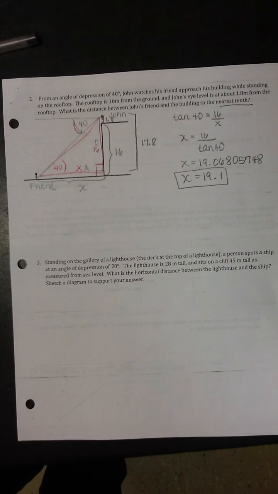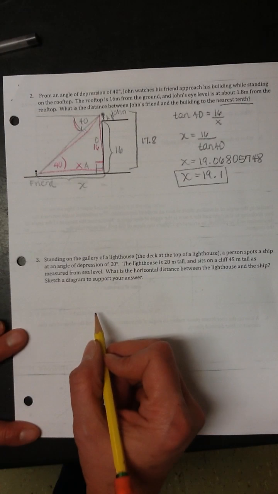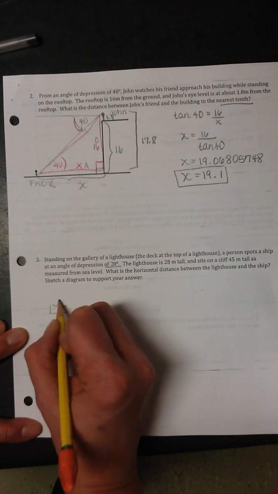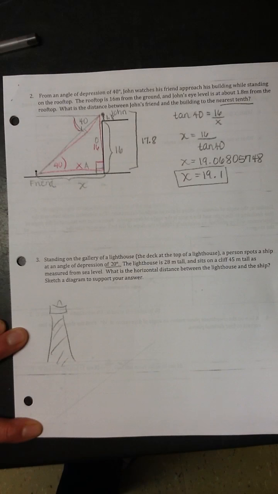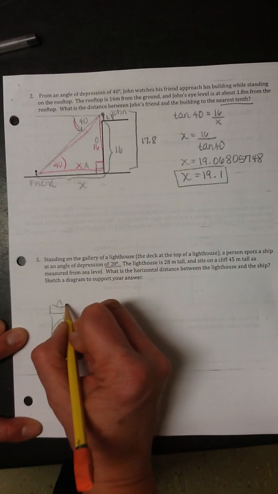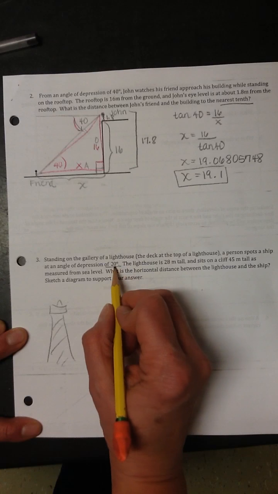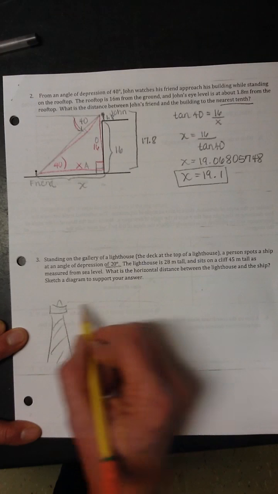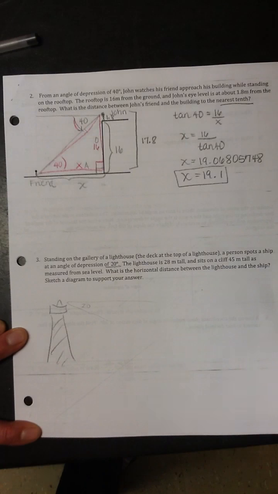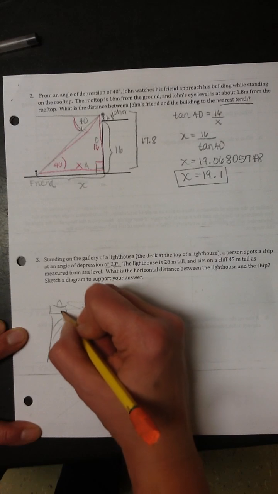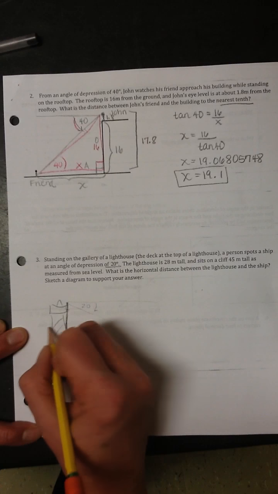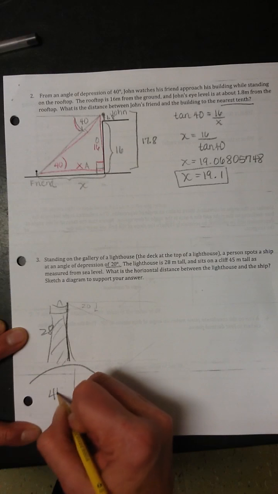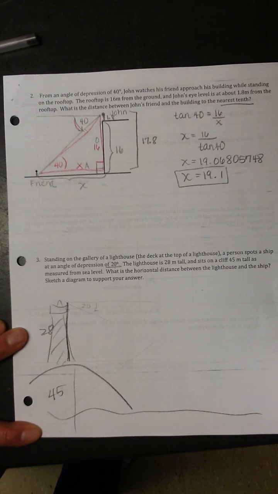Question 3, standing on the gallery of a lighthouse, that's the upper deck of the lighthouse, a person spots a ship at an angle of depression of 20 degrees. So I need to kind of draw a little lighthouse here. Remember, doesn't need to be anything fancy. And it says that there's a person standing up here and they spot a ship with an angle of depression of 20 degrees. So I know that somewhere up here I'm going to have this angle of depression of 20 degrees. It says the lighthouse itself is 28 meters tall, and then it sits on this cliff that's 45 meters tall above the sea level.